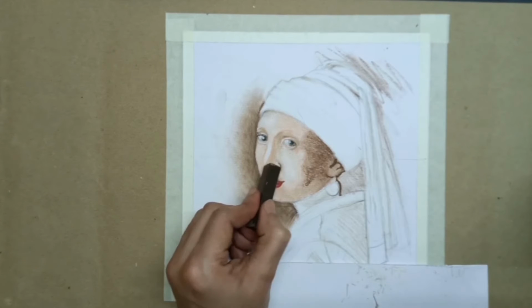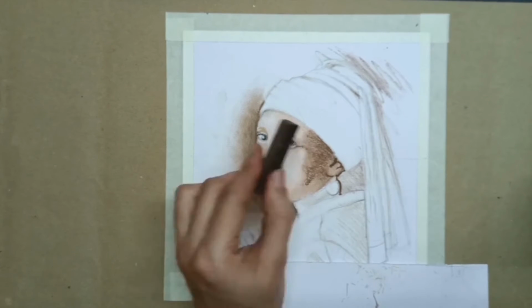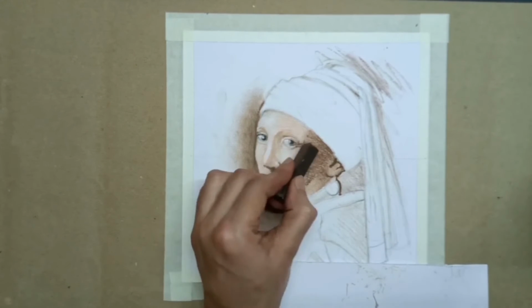Now applying more dark tone to get intense color tone and contrast.